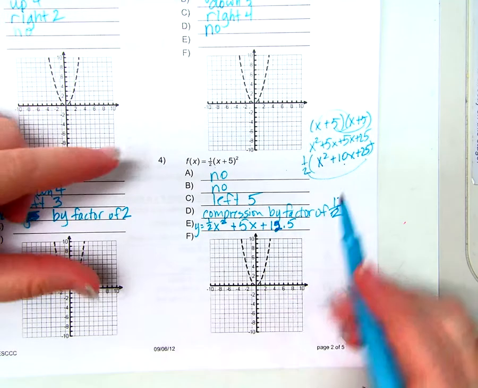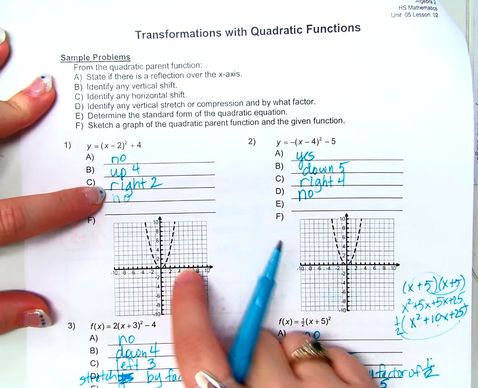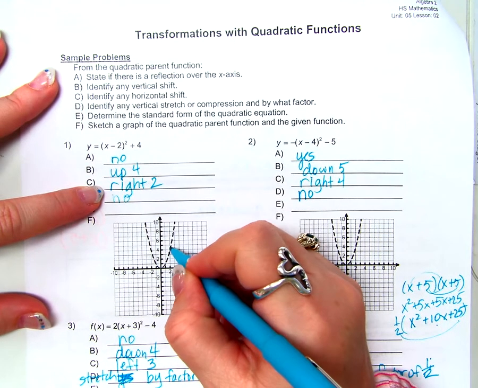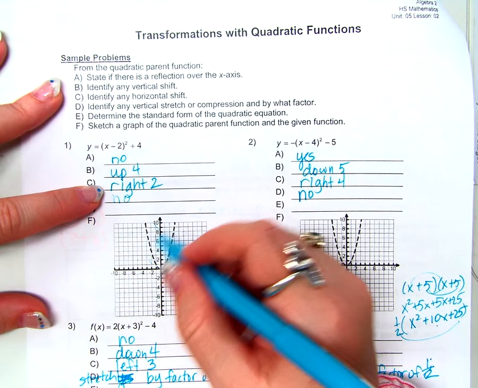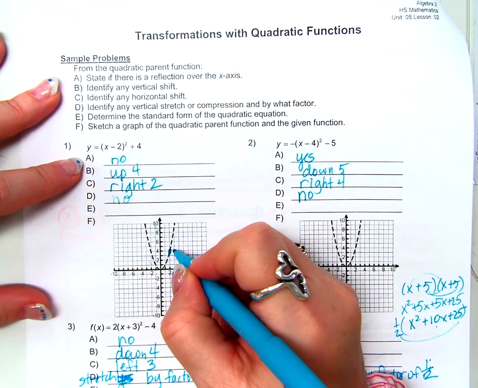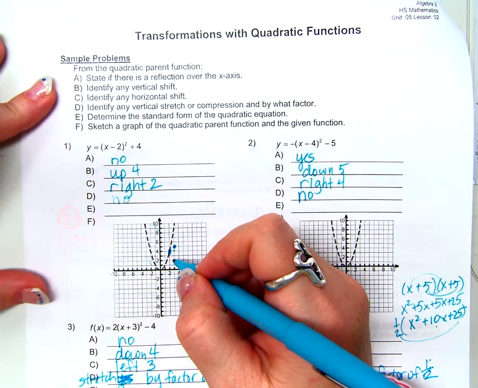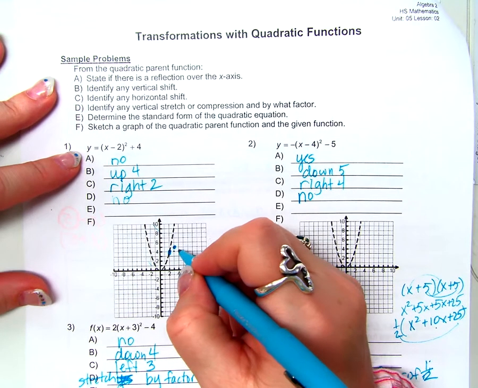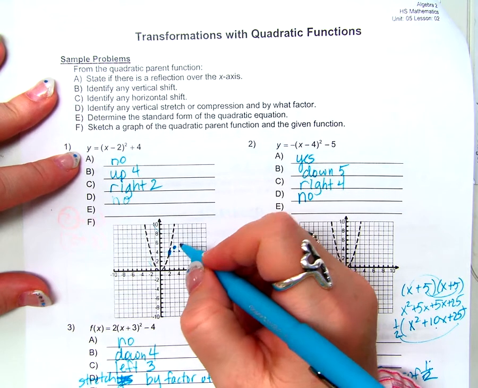So normally, let's do number 1 real quick. All I'm doing is moving up 4 and right 2. So every point moves up 4, right 2. Does this change shape at all? Is there any multipliers on it? So it's still the same shape. So if I go over 1, I should go up 1 because 1 squared is 1. If I go over 2, I should go up 4 because 2 squared is 4.